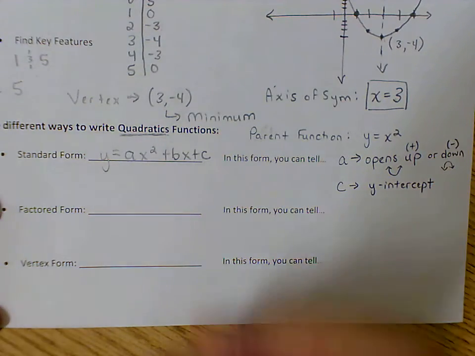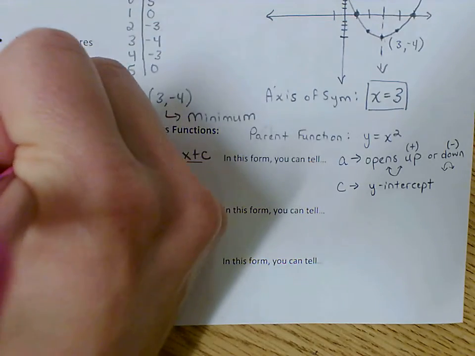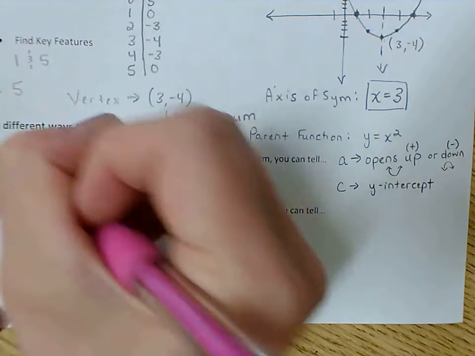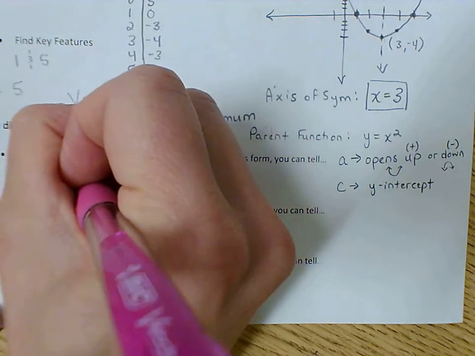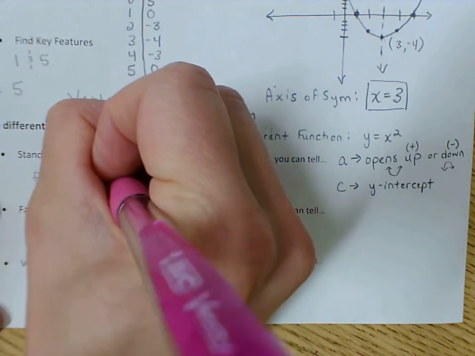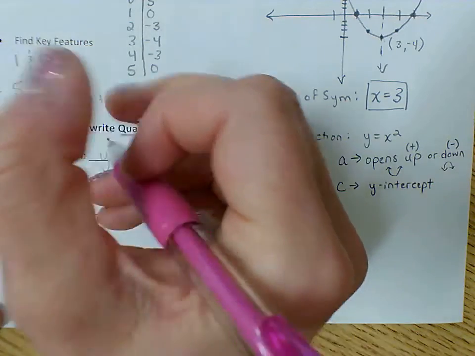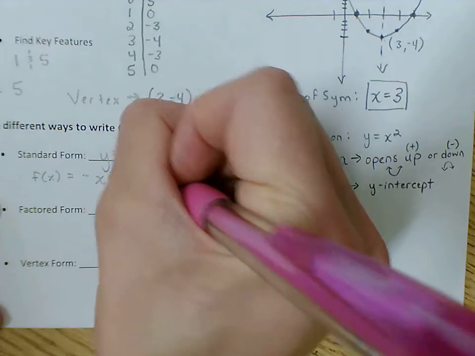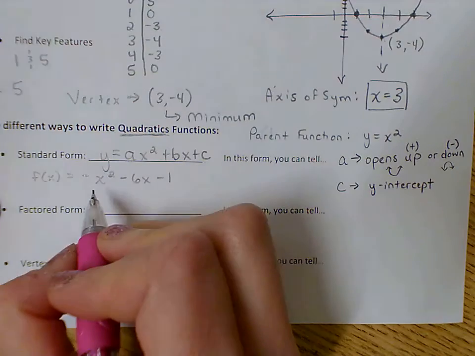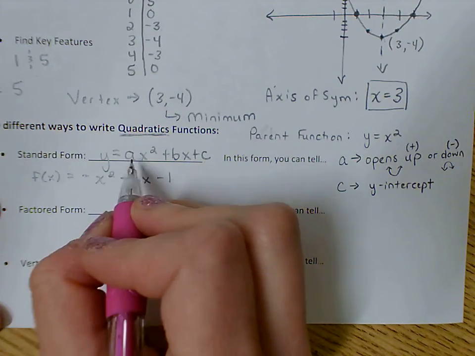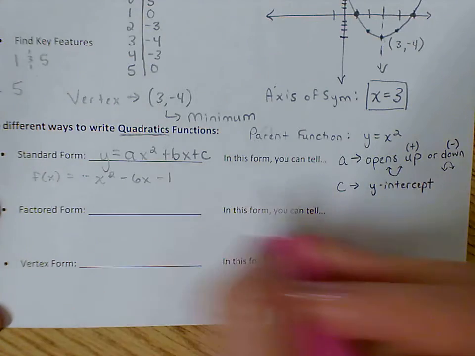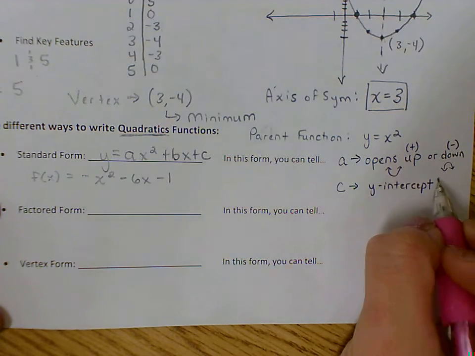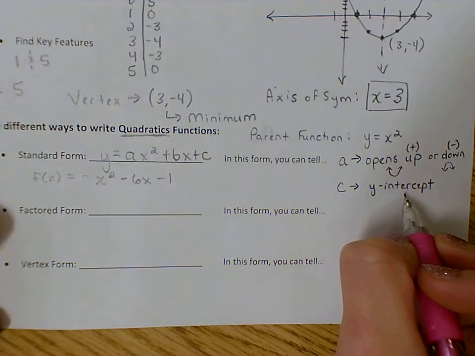If you had an equation that was in that form, so let's say you had the equation, remember f of x is the same thing as y. Let's say you had the equation f of x equals negative 1x squared minus 6x minus 1. Because this is in that form, you will automatically know that it's going to either open up or down, and you're going to already know what the y-intercept is.